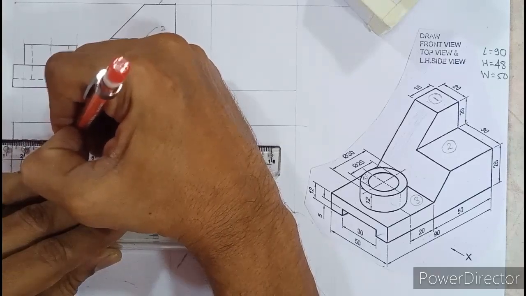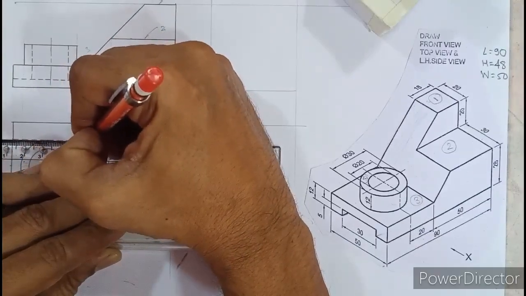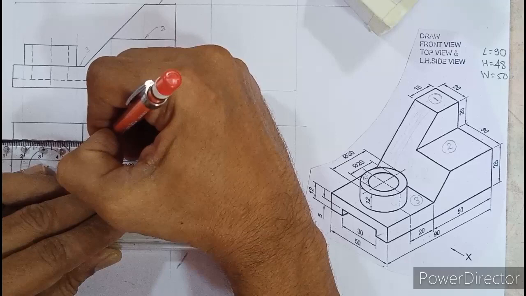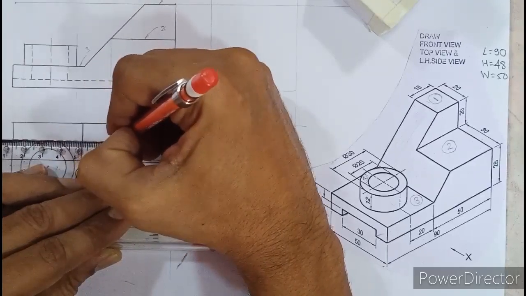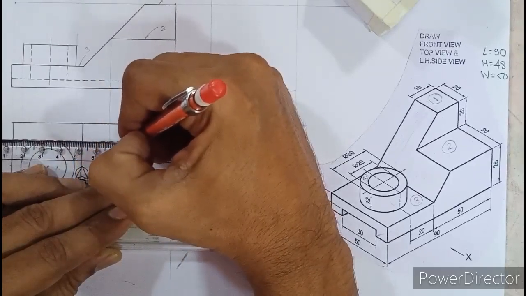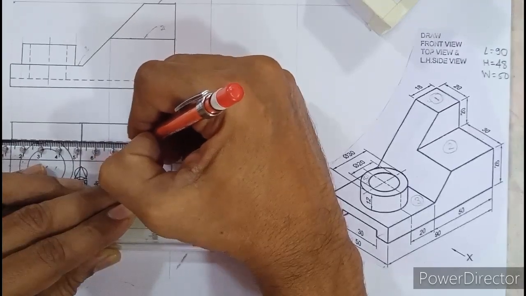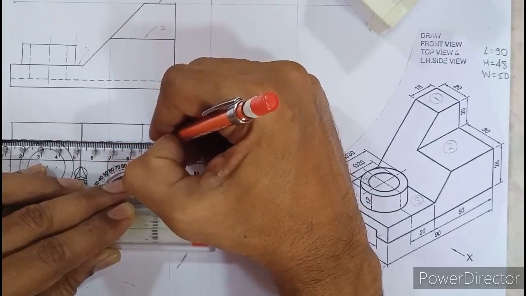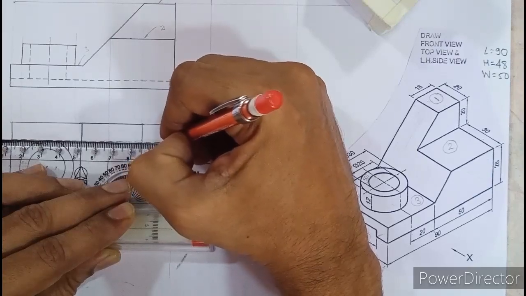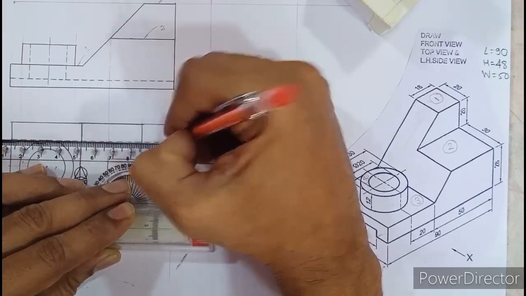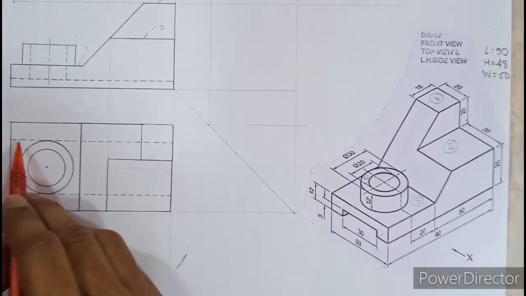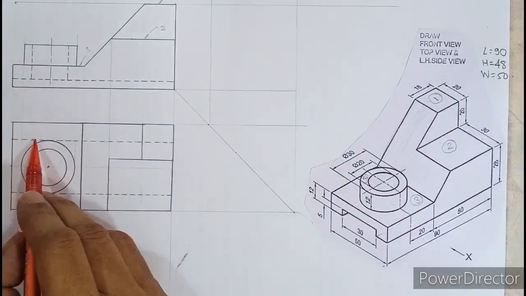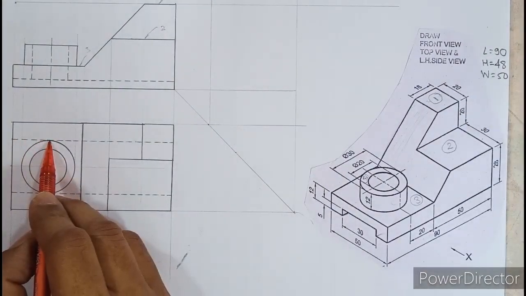Now in some cases what can happen is, some of the students when they draw hidden line, it is possible that this hidden line may not touch the circle in some case, and in some cases the hidden line intersects the circle. So what I want to say is, while drawing this hidden line, suppose the hidden line doesn't intersect the circle, then also it is acceptable.